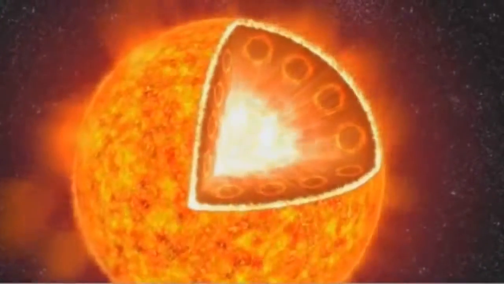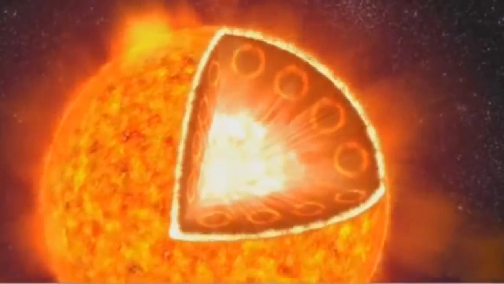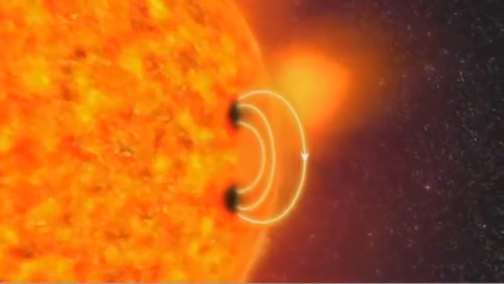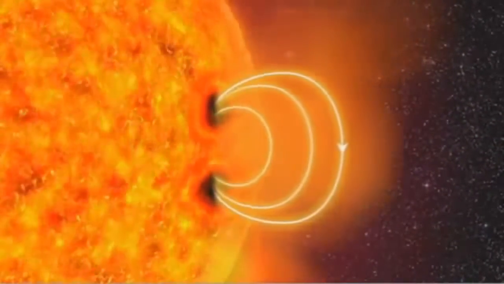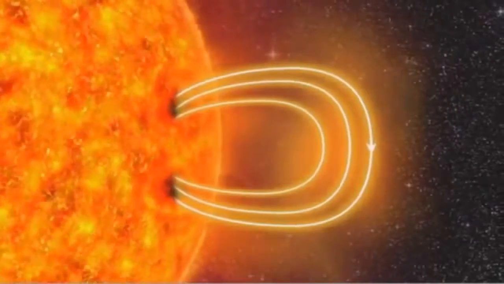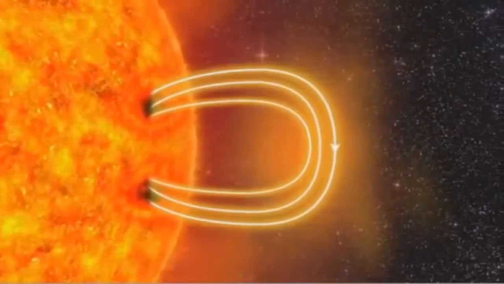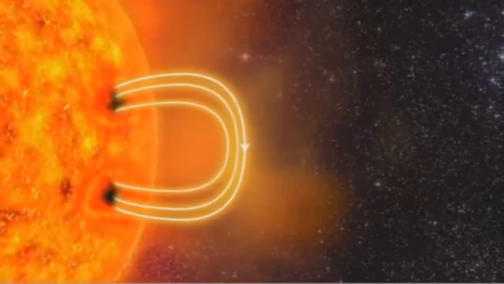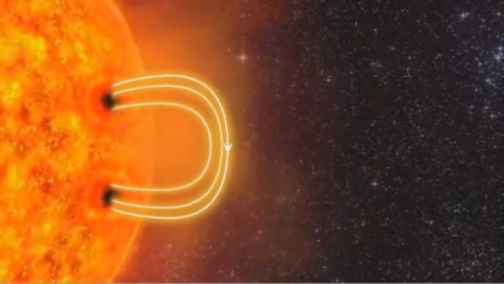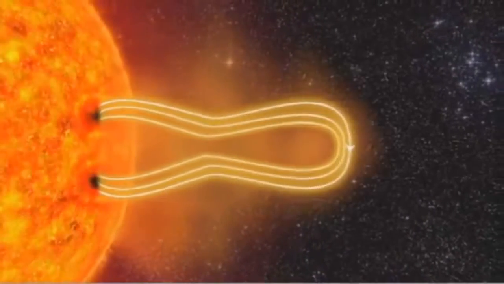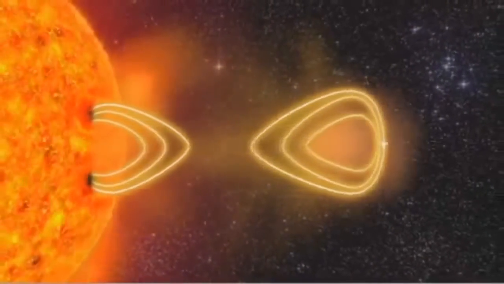These electrical currents of charged gas create magnetic fields inside the sun. In some places, strong magnetic fields push their way up through the surface. They slow down the eddies of hot gas. The surface cools, and darker sunspots appear. The electrically charged gas is called plasma. The plasma drags the magnetic field further outwards. The magnetic field stretches and twists like a rubber band, and then the rubber band breaks.